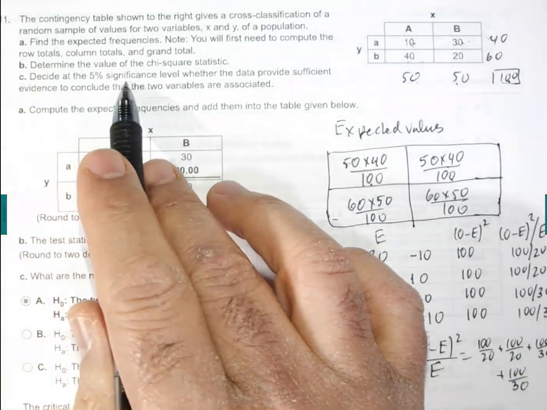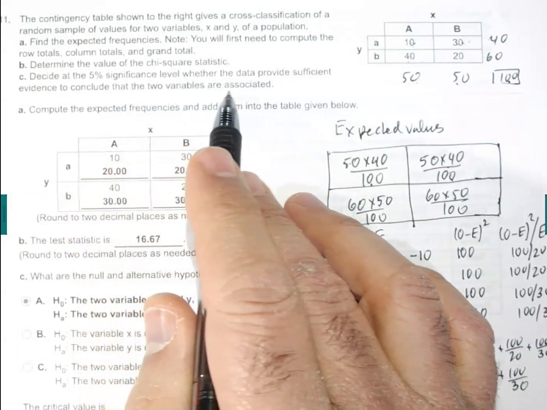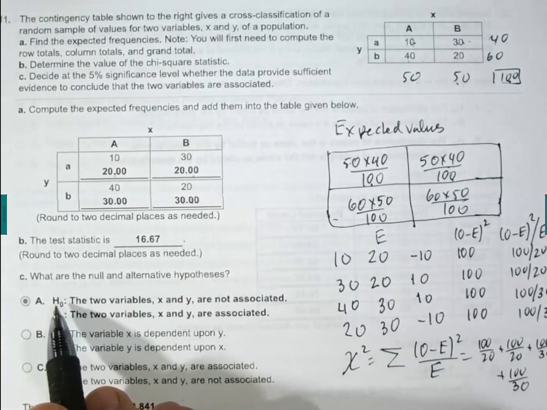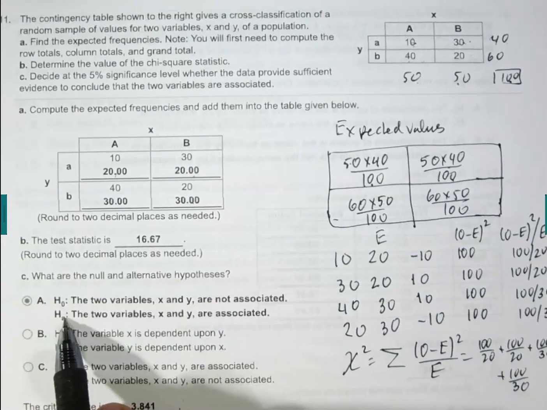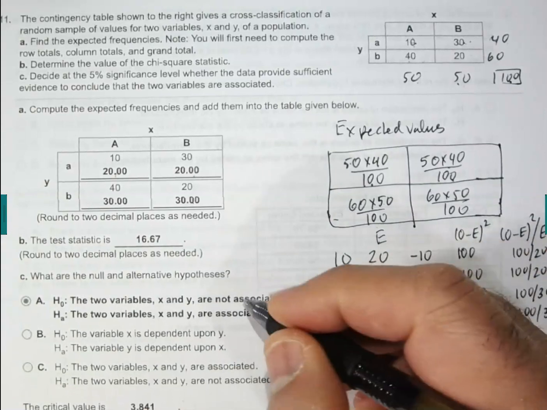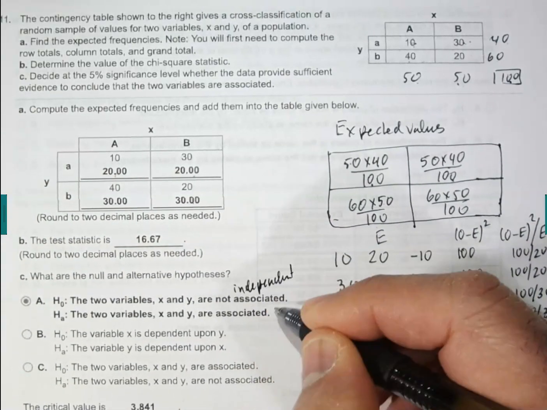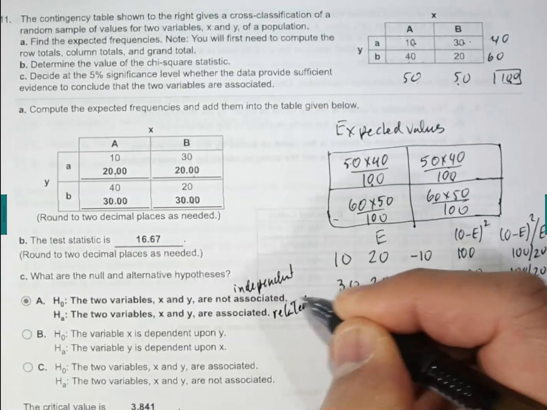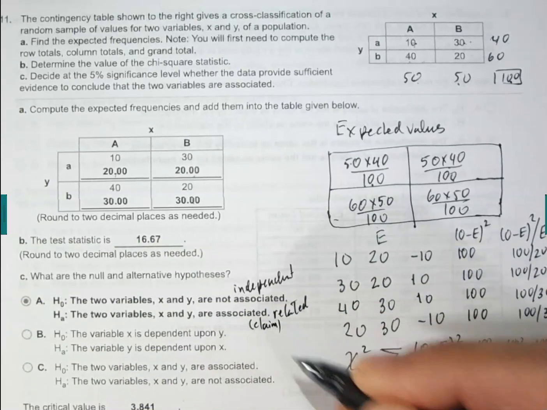Decide at the 5% level of significance whether the data provides sufficient evidence to conclude that the two variables are associated, related. Here is always the null hypothesis, the variables are independent. And the alternative hypothesis, always the variables are dependent. Not associated means independent. And associated means related or dependent. He wants to check if this is the case right here. So this is the claim right here.